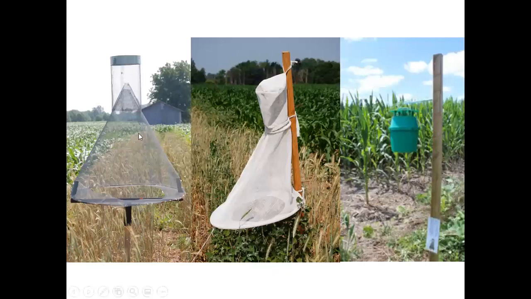So these are the two different traps in a little more close up, and you can see the cone shape of the inside of the trap and then the bucket, and that's where the moths get suspended until you come in and let them go.